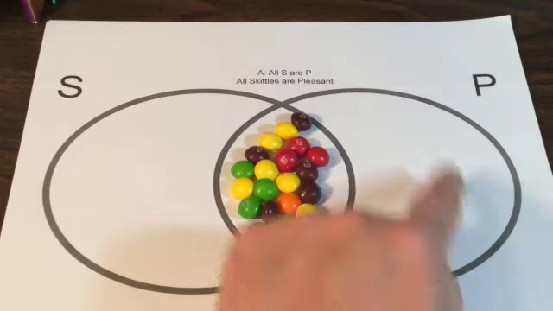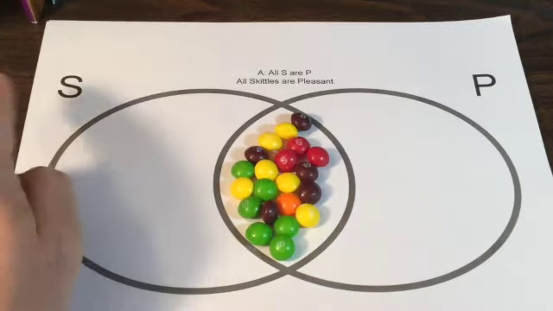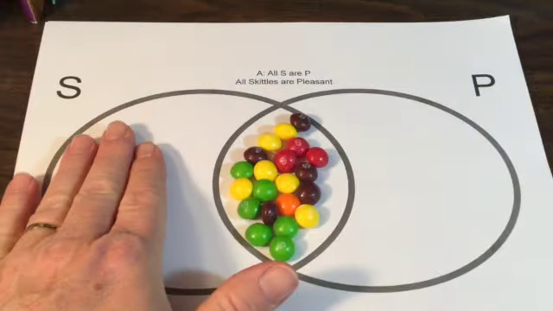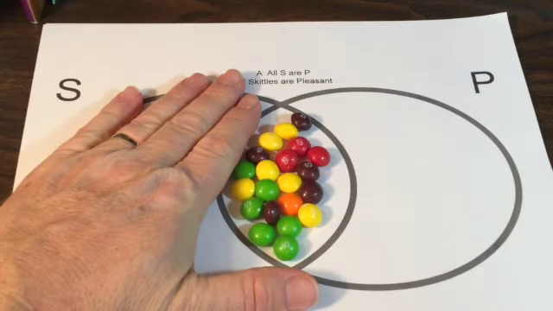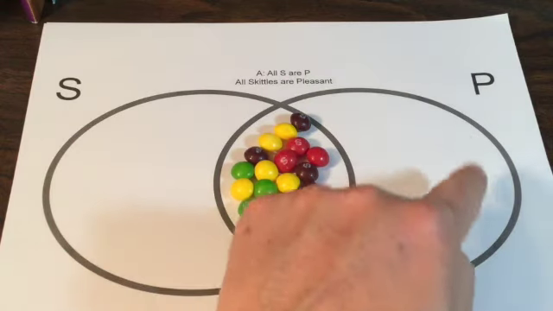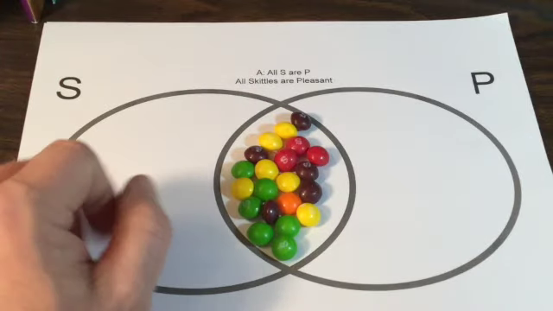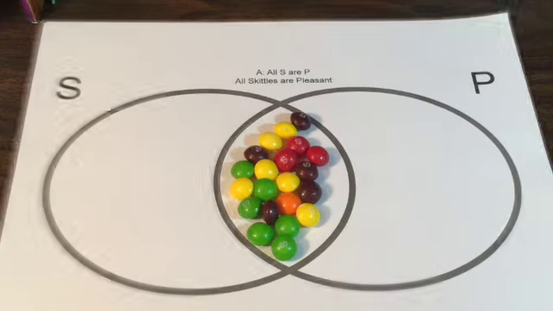Yes, there are pleasant things over here that are not Skittles, but we are only discussing the relationship between S and P. What is the relationship between Skittles and pleasant? All Skittles are pleasant. So that's how you illustrate an A argument. All S's are P. This is shaded. There's nothing here. All the S's overlap the P category, but there are things in the P category that are not in the S category, but this is all we know. This is what we're talking about. This is all we can say for certain.